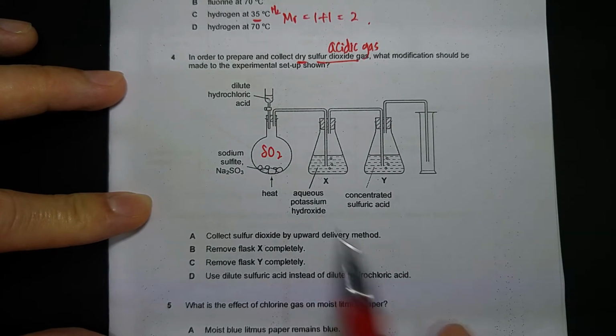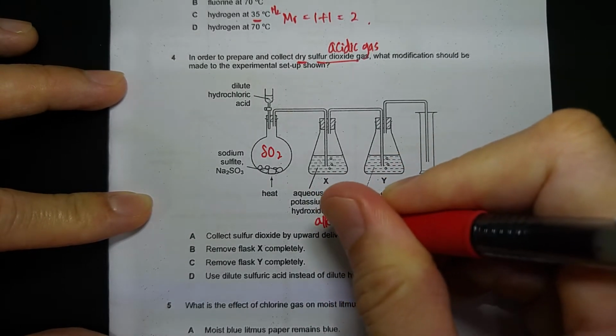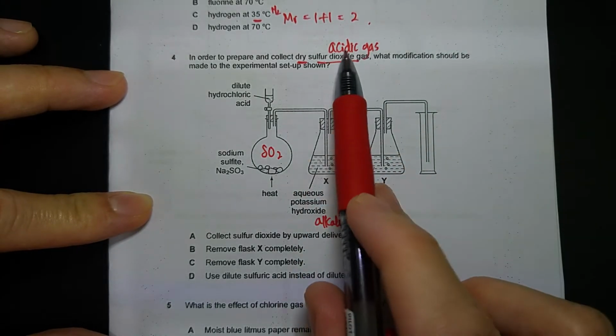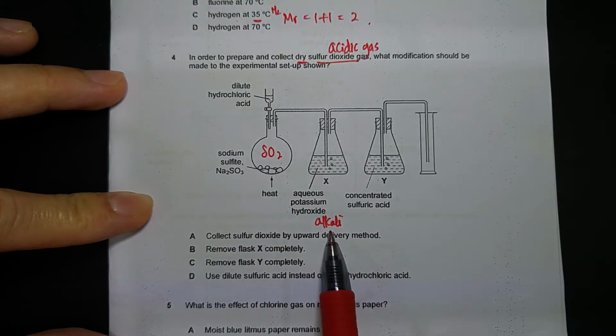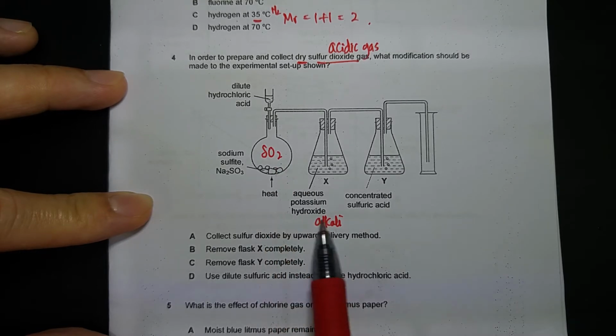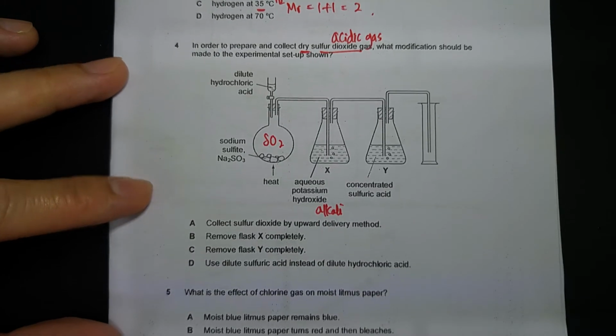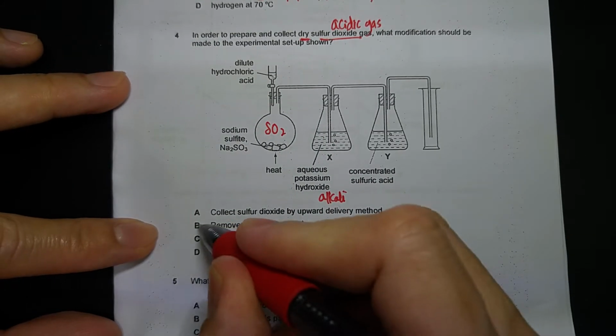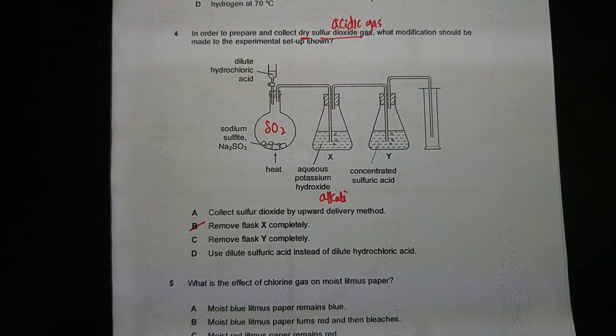Potassium hydroxide is an alkali. When an acidic gas is bubbled into an alkali, there will be a neutralization reaction, meaning that salt and water will be formed. So your SO2 will be gone, which means you cannot afford to bubble sulfur dioxide into potassium hydroxide. So you have to remove flask X completely.